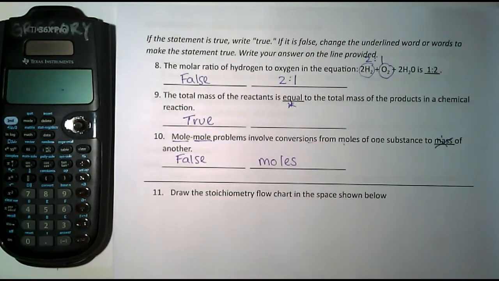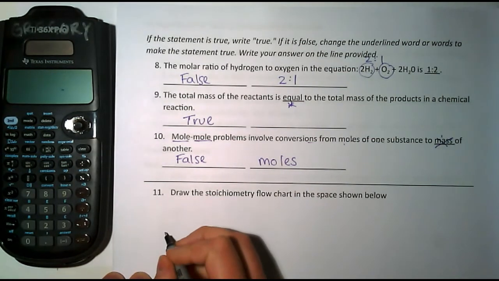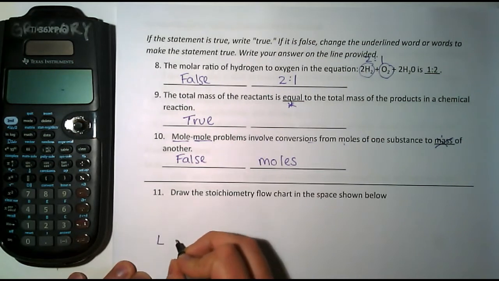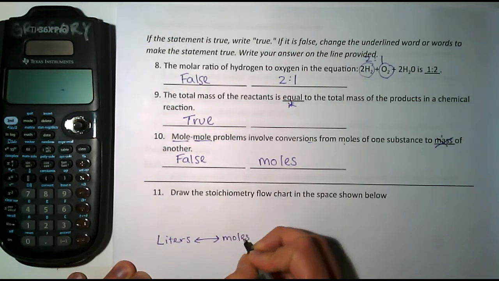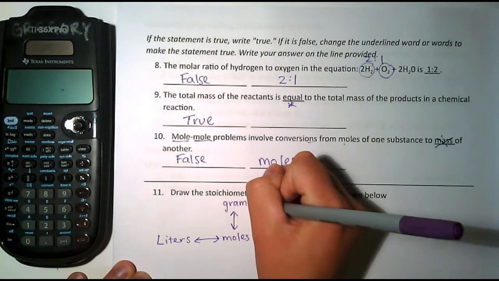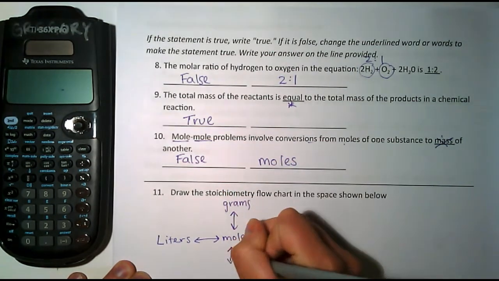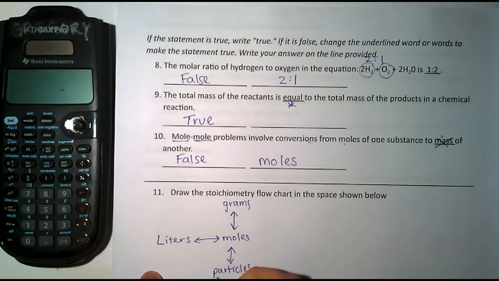And then number 11 says draw the stoichiometry flowchart. And that's that flowchart that we've been learning about. We've been using it one-sided where we have liters going in between to moles. And then we have grams. And then we have particles, which we know particles can be molecules.